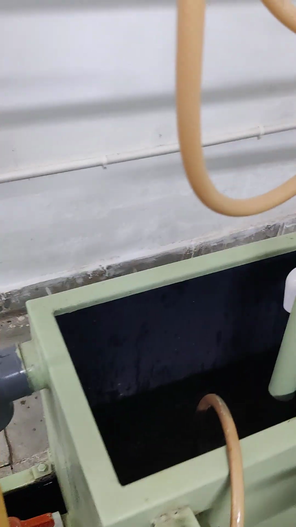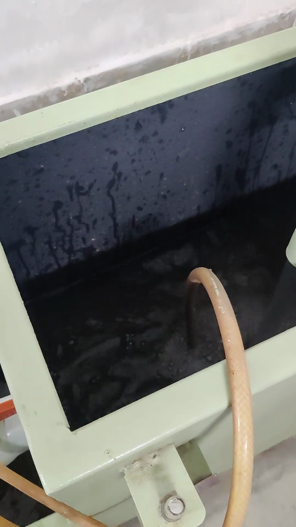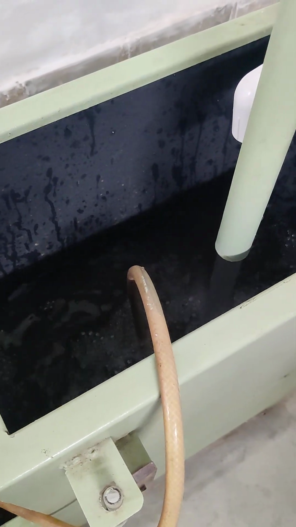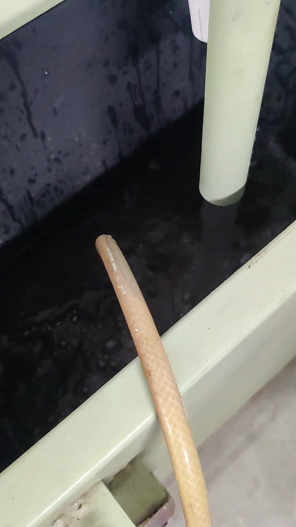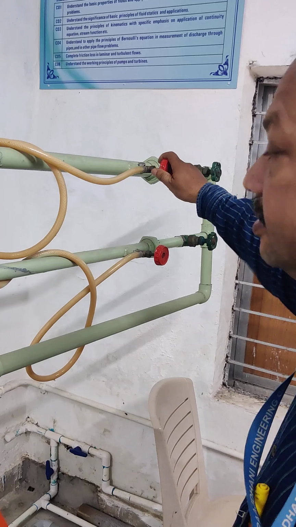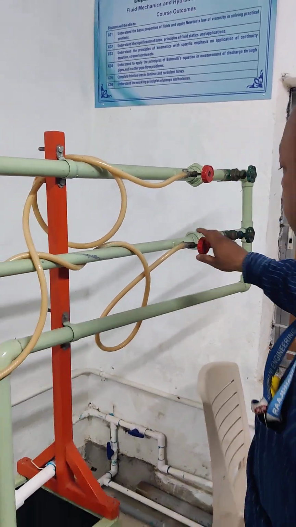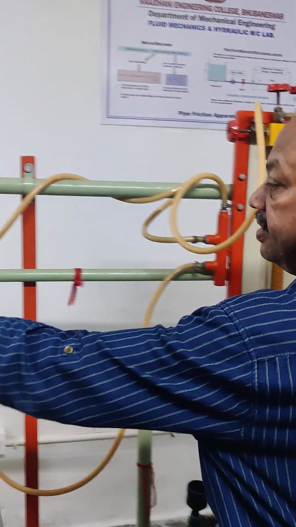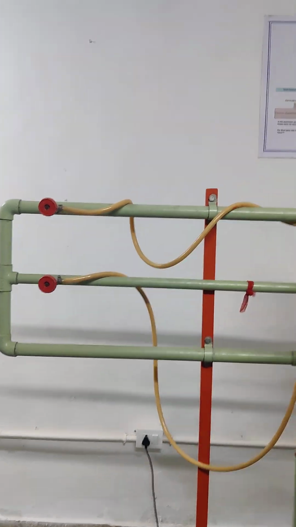Here we have to close this one. We have to close this one. We have to open this one, and we have to close this one, so that water will go to this.